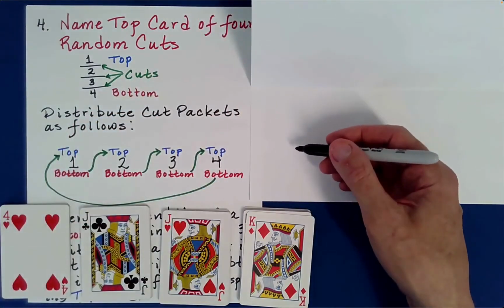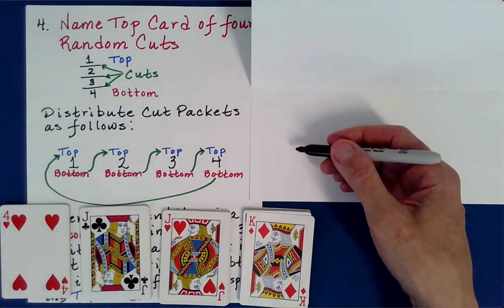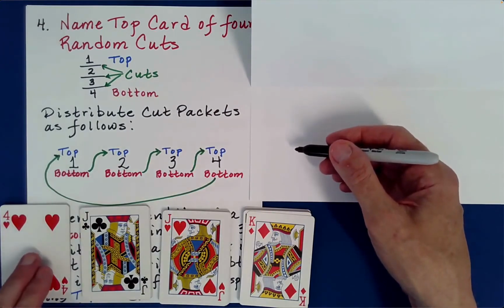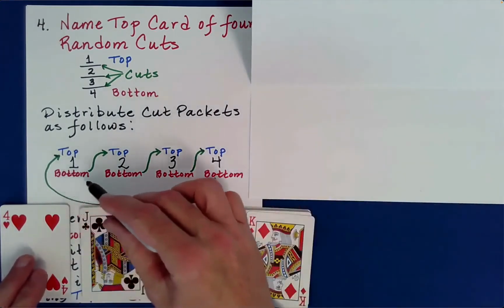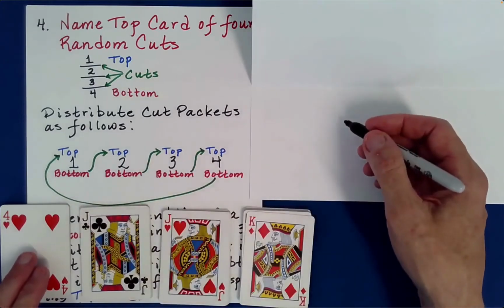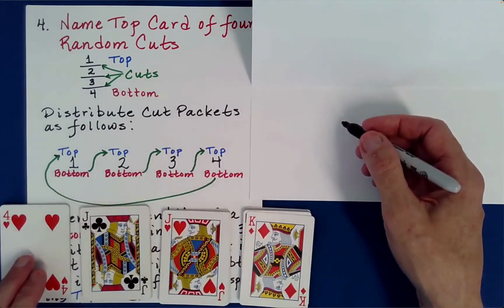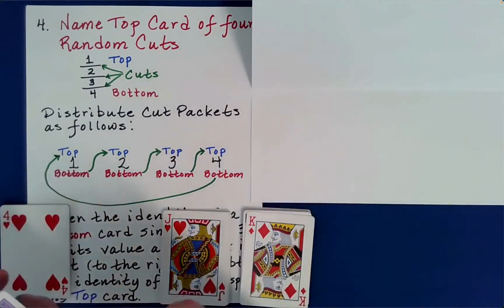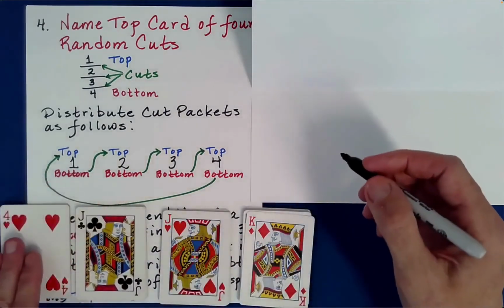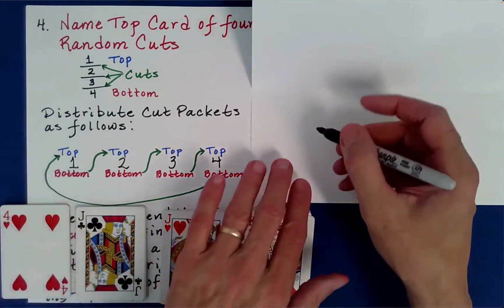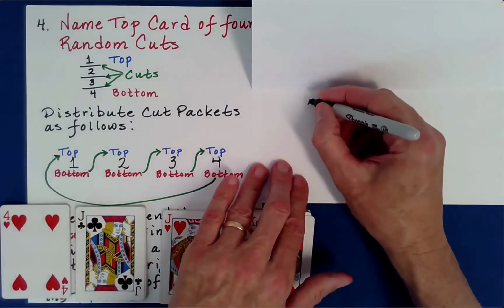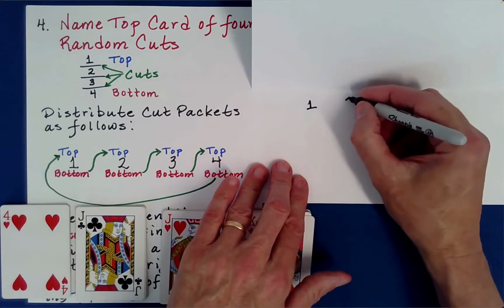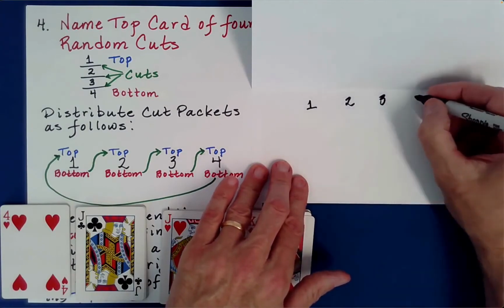Now you can quickly deduce what they are, because we know that the bottom, so if you follow my little arrows here, the bottom card here, the 4 of hearts, is the neighbor to the top card of this one, okay? So all I have to do is look at the 4. So if you want to list them really quickly, you can say 1, 2, 3, 4.